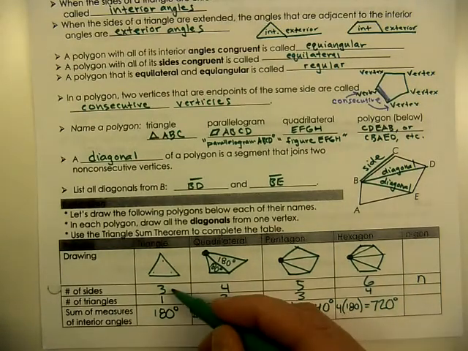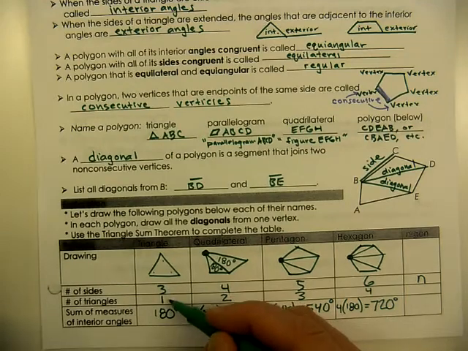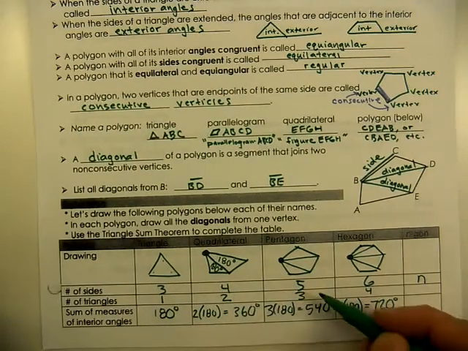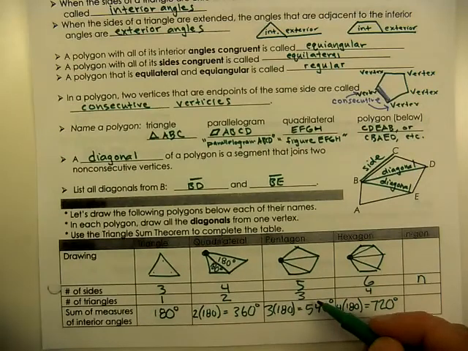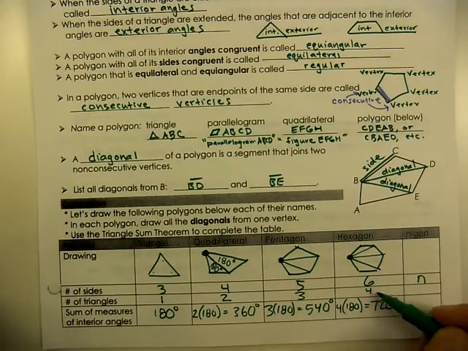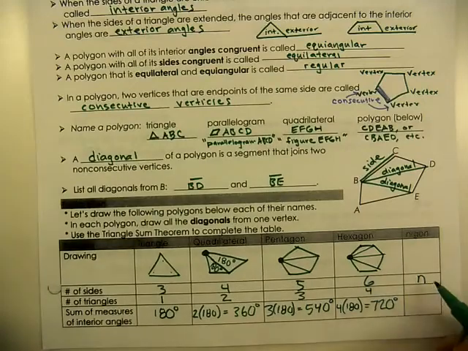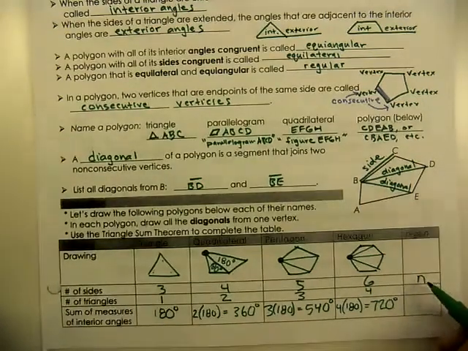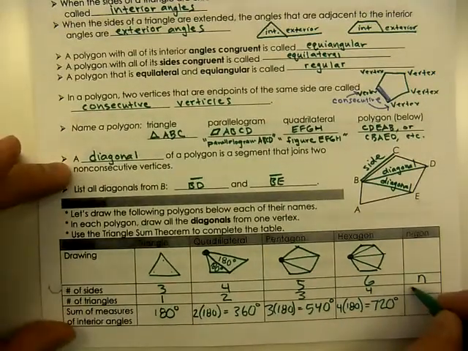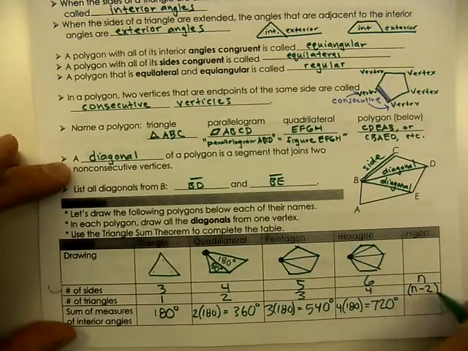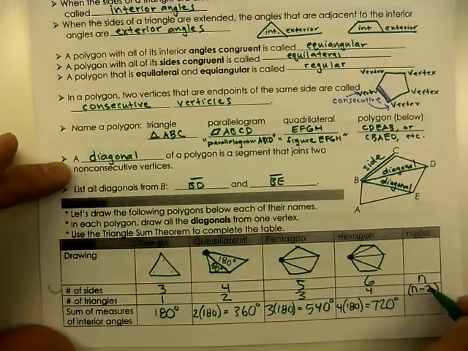Well, notice the pattern. 3 sides had just 1 triangle. 4 sides had 2 triangles. 5 sides had 3 triangles. 6 sides had 4 triangles. The number of triangles was always smaller than the number of sides. How much smaller? Exactly 2 less. So if I have n sides, how many triangles would I find? 2 less than that. So we would represent that with n minus 2. That's how many triangles there will be inside a polygon with n sides.